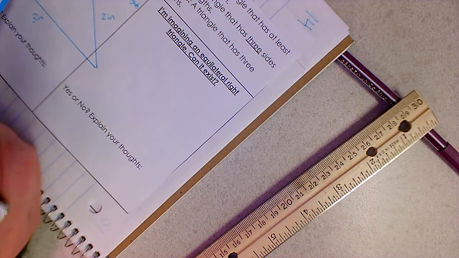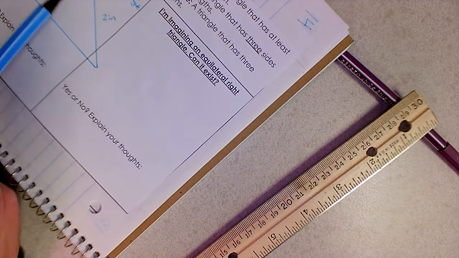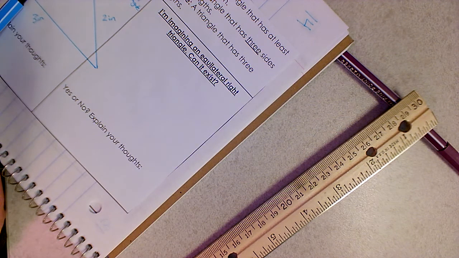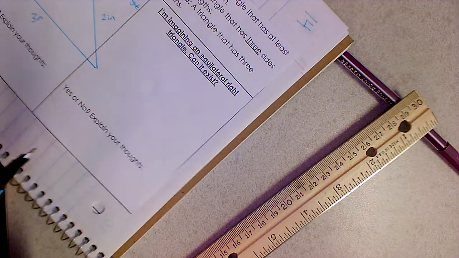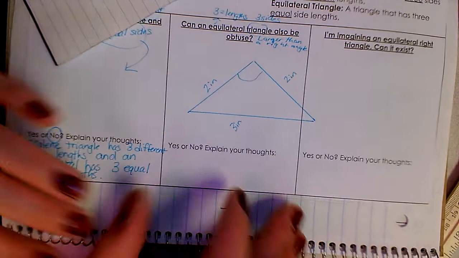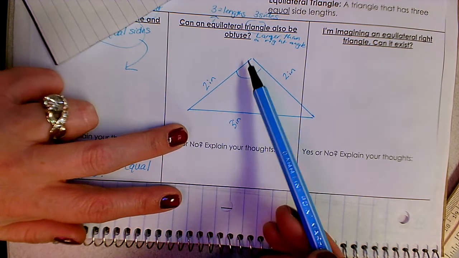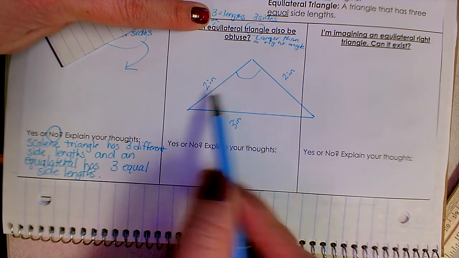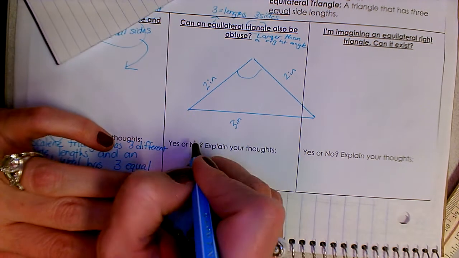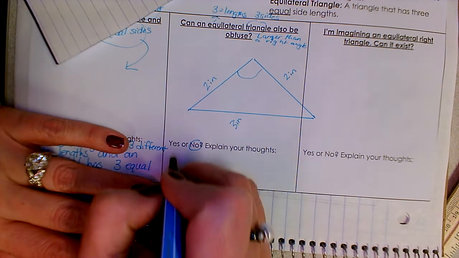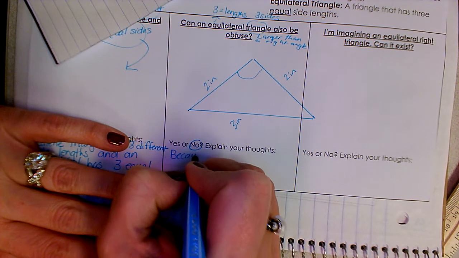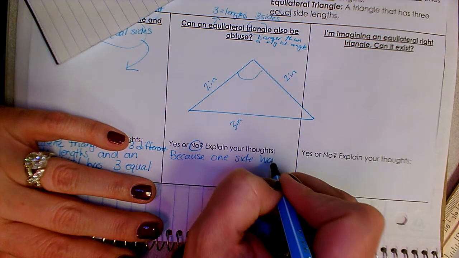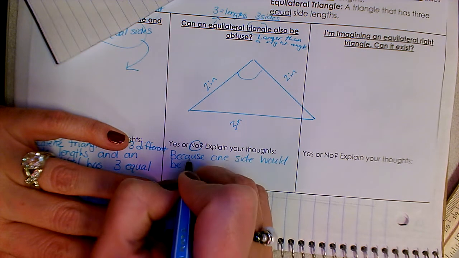Okay, I have 2, it is a triangle, right? It is obtuse, but did it have 3 equal lengths? Well, let's see. 2, 2, and 3. Sorry, I apologize. Look, it ended up 2, 2, and 3. Is that equal? Are all sides the same length? 2, 2, and 2? Nope. So we're going to say no and explain your thoughts: because one side would be longer.